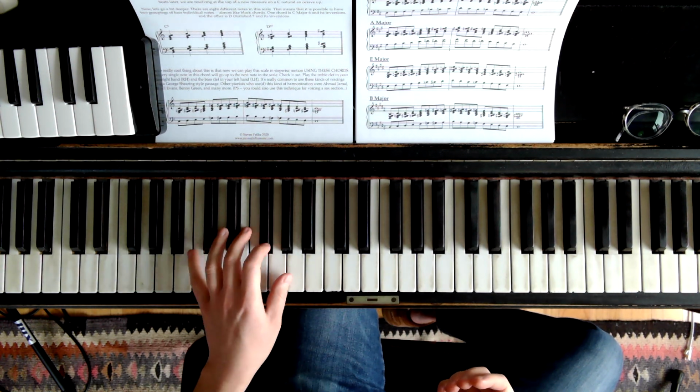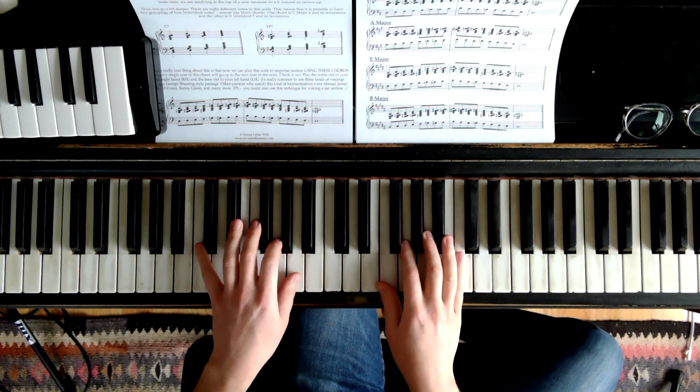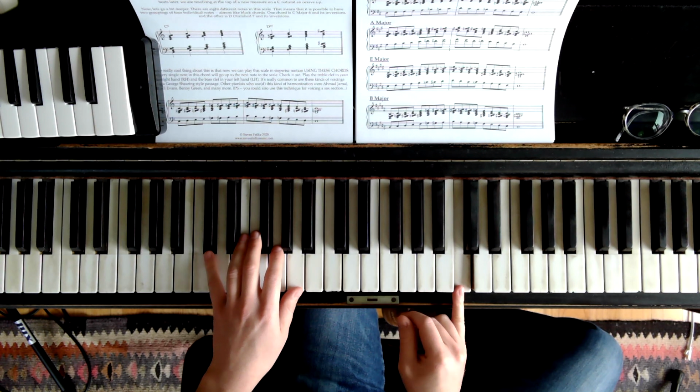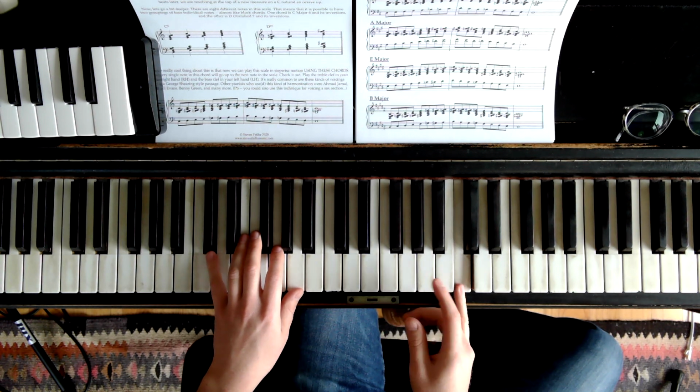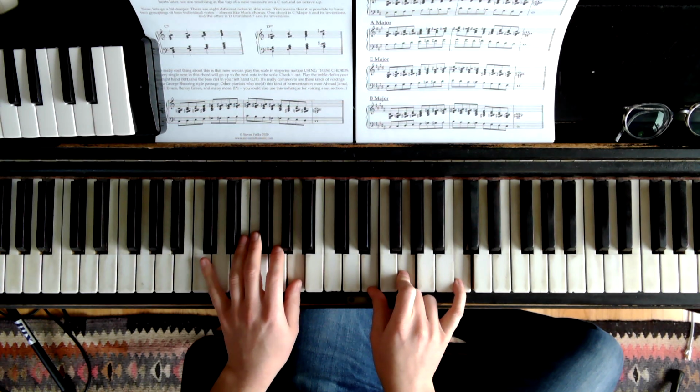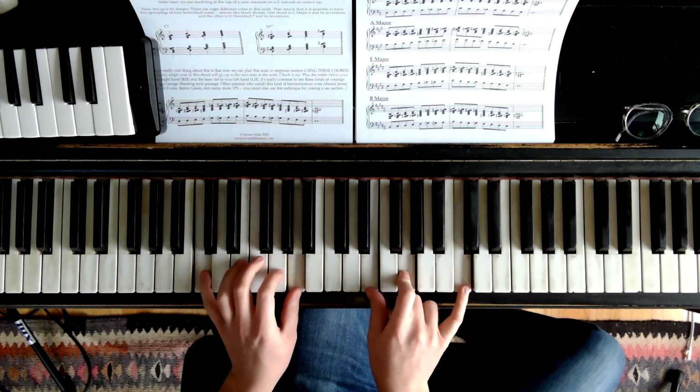For example, we can use this when we're harmonizing a saxophone section, right? Saxophone section has 5 voices. So let's say lead alto goes here. Let's say alto 2 goes here. Tenor 1 goes here. Tenor 2 goes here. And baritone saxophone goes here.